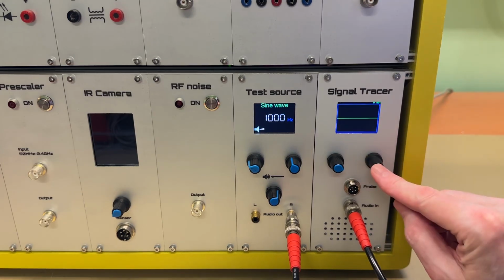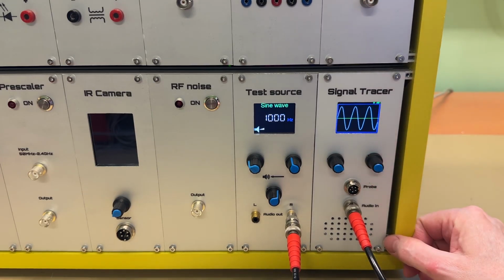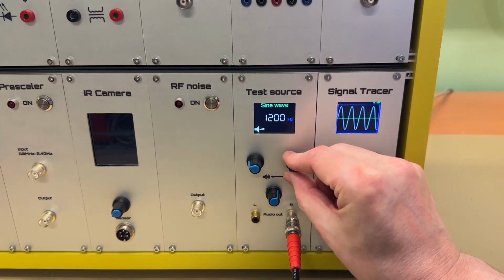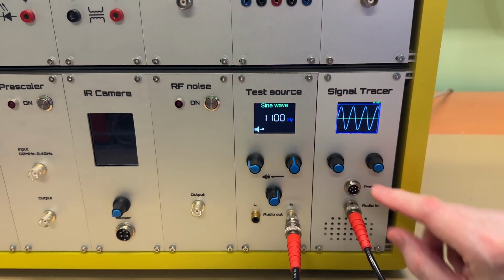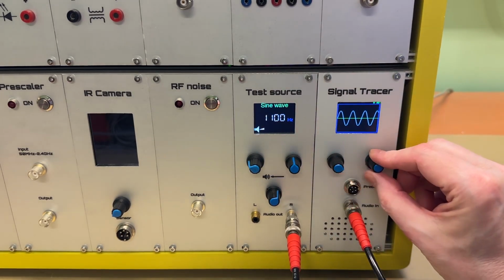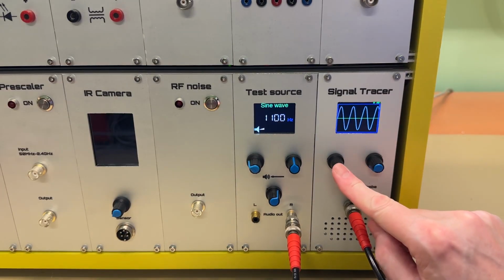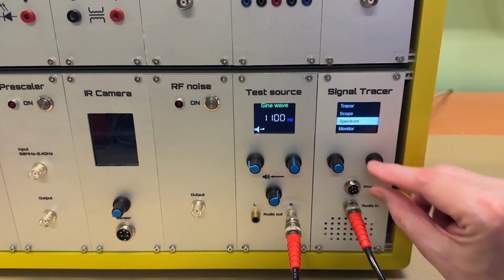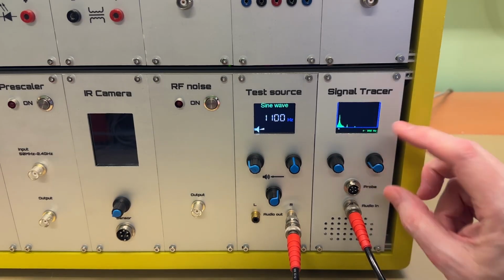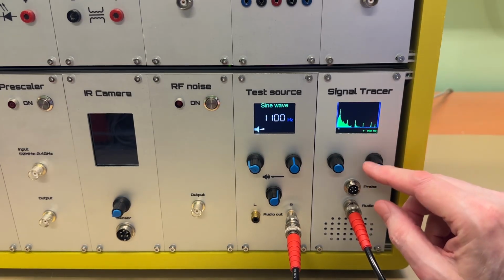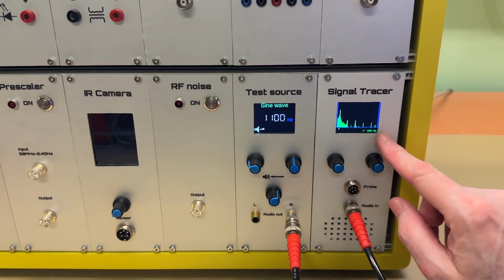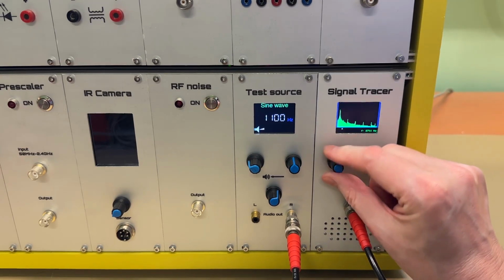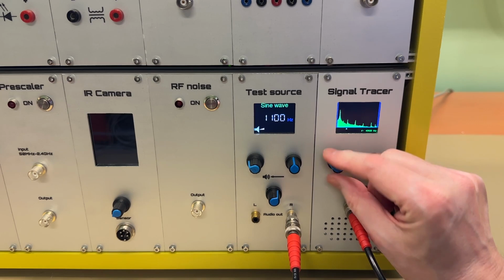I have also a scope function in here. Simple basic oscilloscope. I can control the amplitude or automatic. There's a spectrum analyzer, very basic spectrum analyzer. It will automatically go to the peak, or I can change to one of the other bands as well.